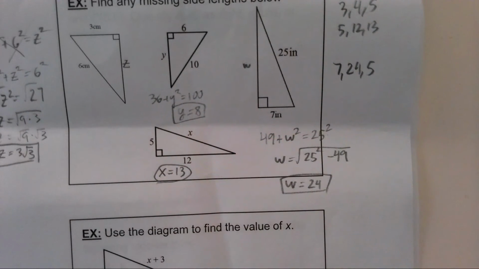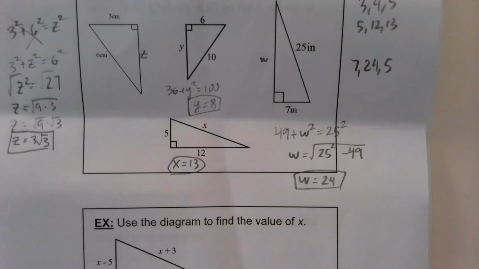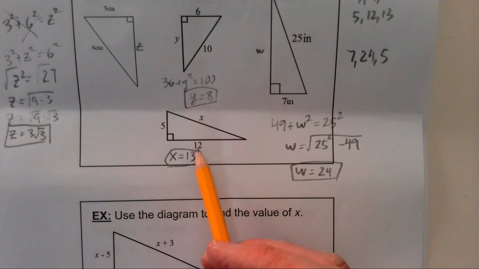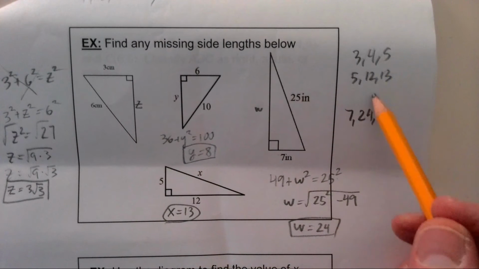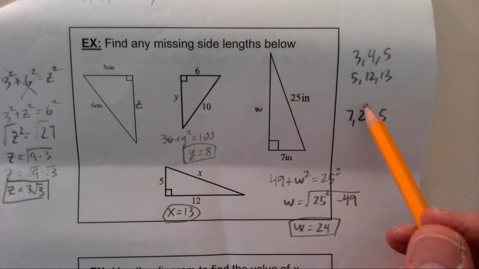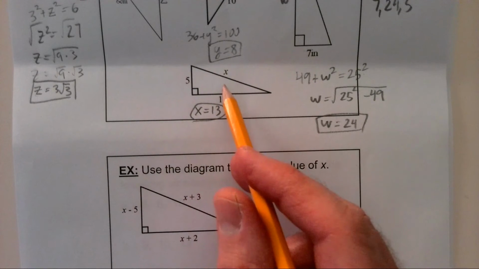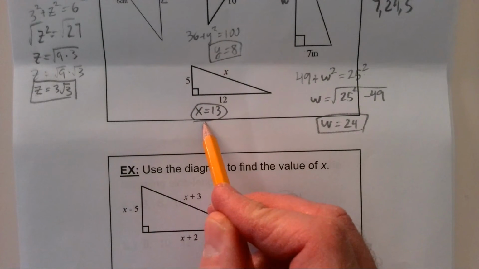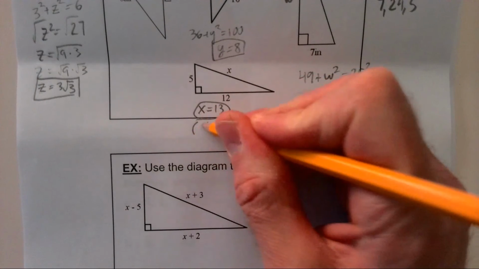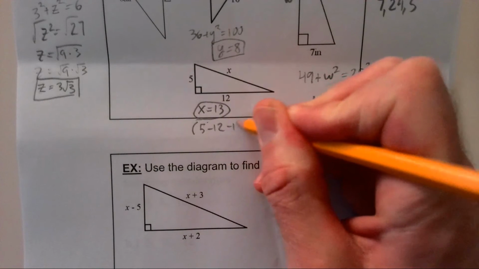Okay, you might be going, cool, so that means I don't have to show any work on any tests or quizzes, right? No. You still have to show work. However, if you know these Pythagorean triples, I am totally okay with you telling me you know those Pythagorean triples. So if this right here was a test question, go ahead and write x equals 13, but then next to it say 5, 12, 13.